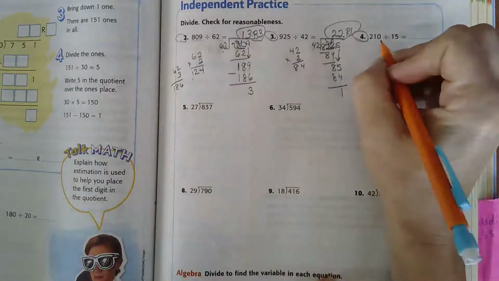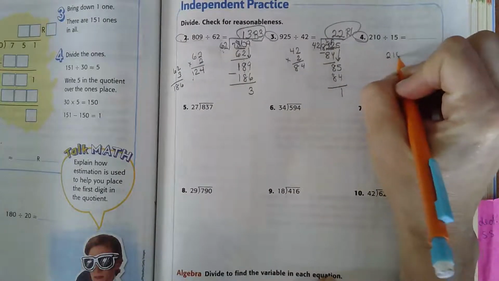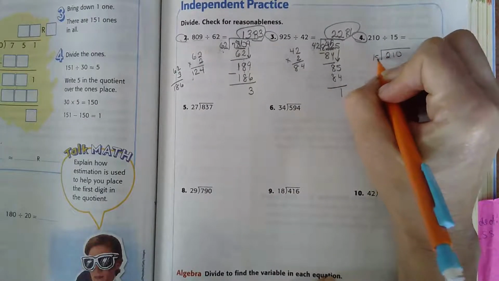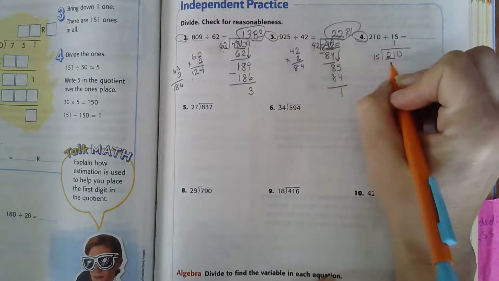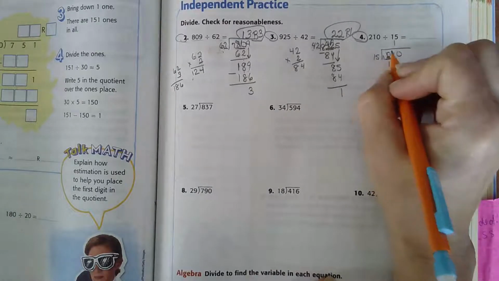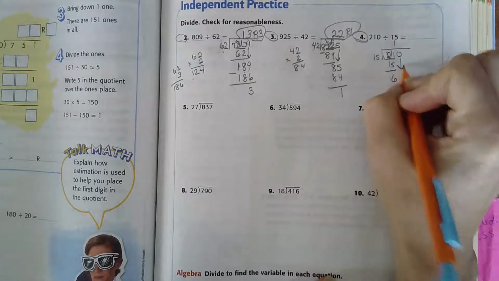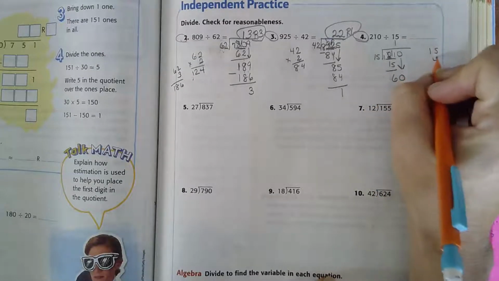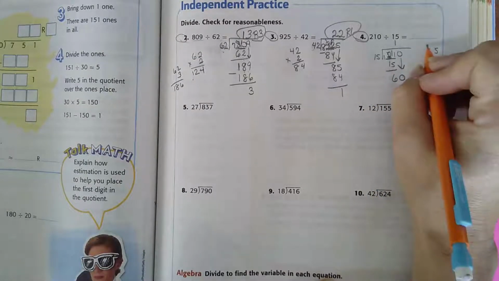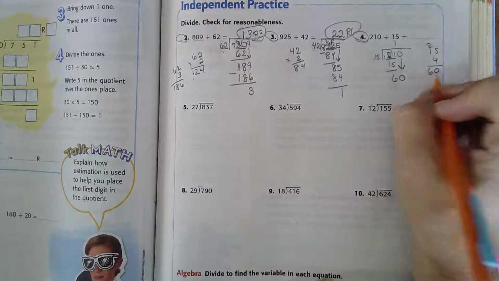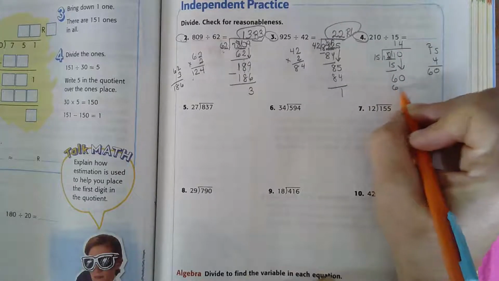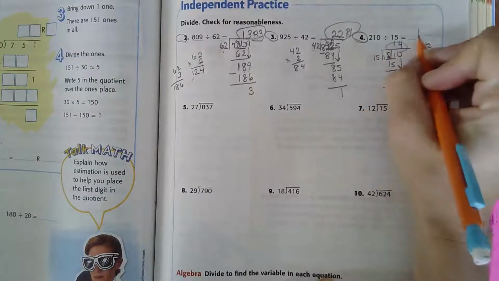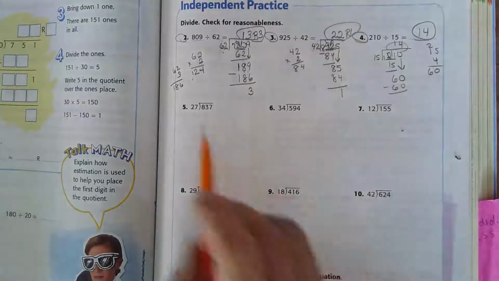Okay. Last one, 210 divided by 15. 15 times 1 is 15. Borrow 6. Yes, I'm going faster because I got to call my daddy back. 15 times 4, I'm going to try because I think I know my 15s pretty good. It is indeed 60. So 4 times 15 is 60. There is no remainder. Those are the 3 answers you were supposed to get yesterday.